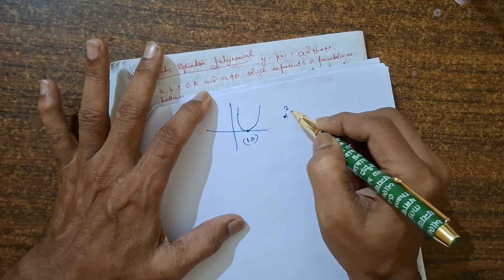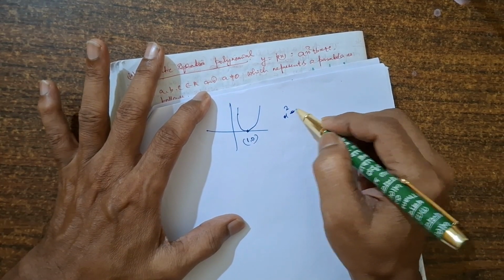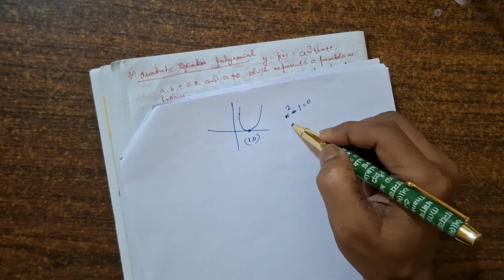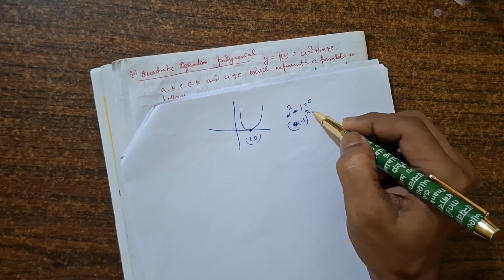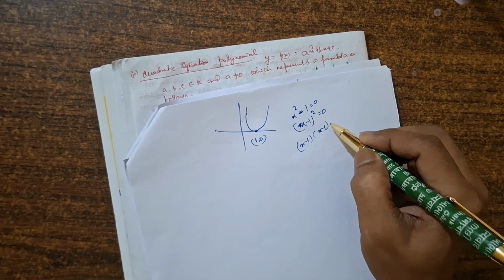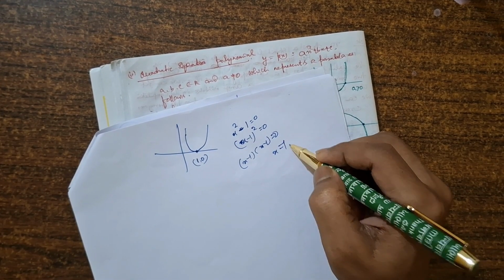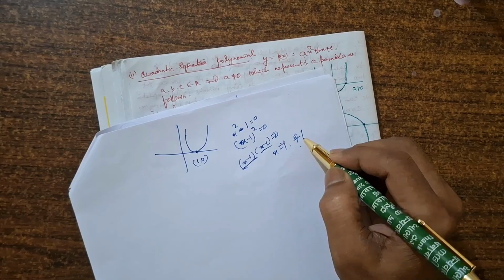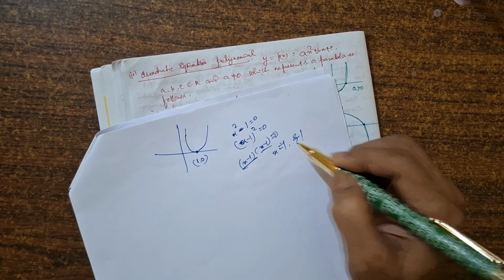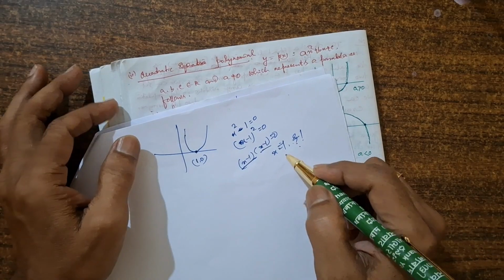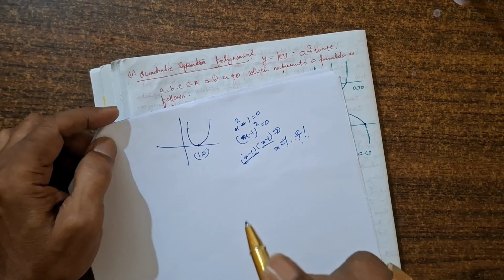x square minus 2x plus 1 is 0. x minus 1 whole square is equal to 0. That means x minus 1 is equal to 0. Then x is 1 and 1, because for this factor x is equal to 1, and for this factor x is equal to 1. So x is repeated. Repeated means it will not cross, it will just touch this point. So the two zeros coincide. What are the zeros? 1 and 1. That means only 1 zero, but it is twice.